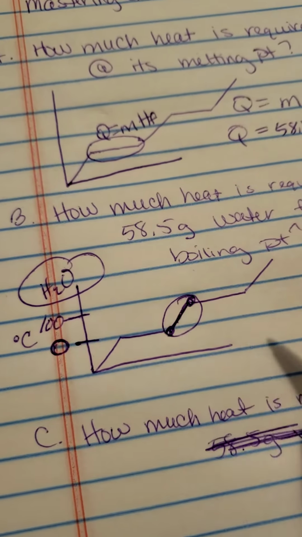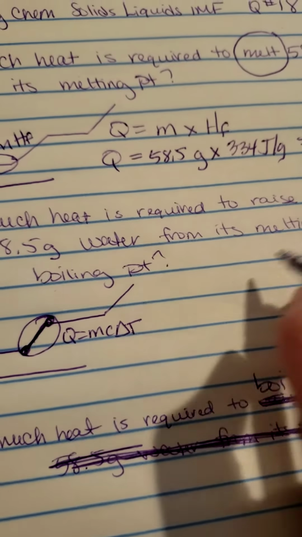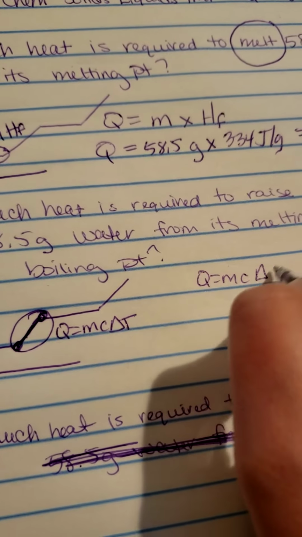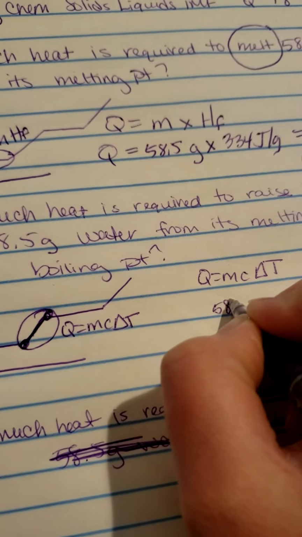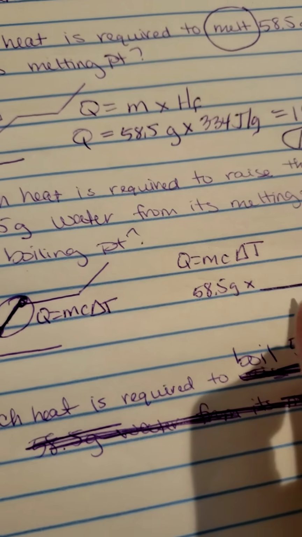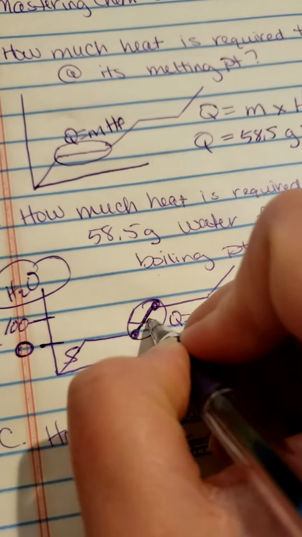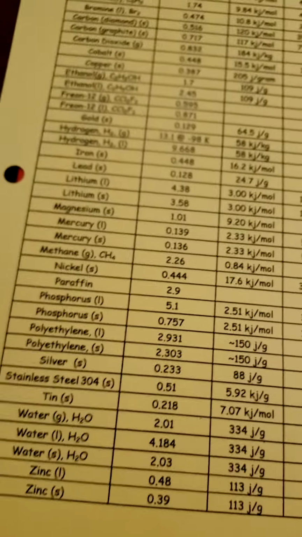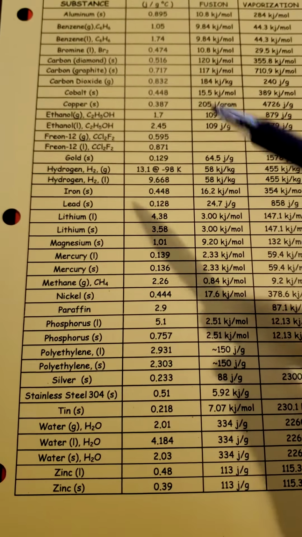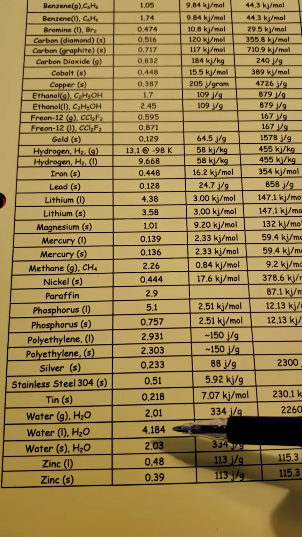So since we're on a diagonal, we're using Q equals MC delta T. The mass is our 58.5 grams. C is the specific heat of liquid water, since we're in the liquid phase of this chart. Here we have our solid, here was liquid, here's our gas. All right, so we go over here. Water, specific heat is this column here. Water liquid specific heat is 4.184.